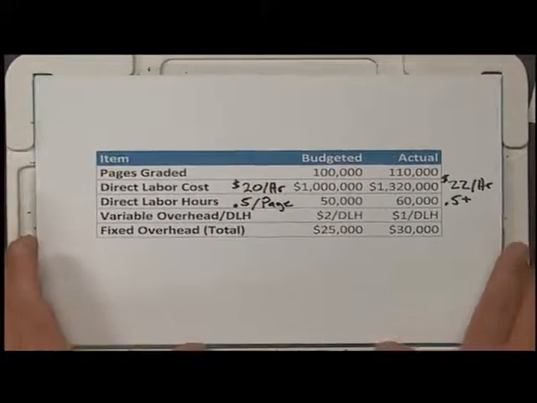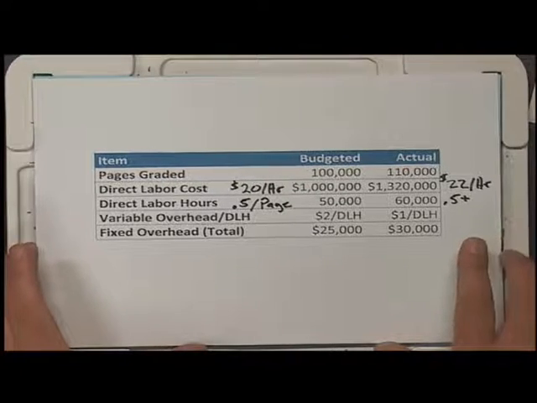Welcome to Accounting with Our Bare Hands, a series of short videos on the mechanics of cost accounting. This is a continuation of standard costing. We're on our fourth video, variable overhead variances. In this video, we will be continuing with the example of the essay grading service that we discussed last time.